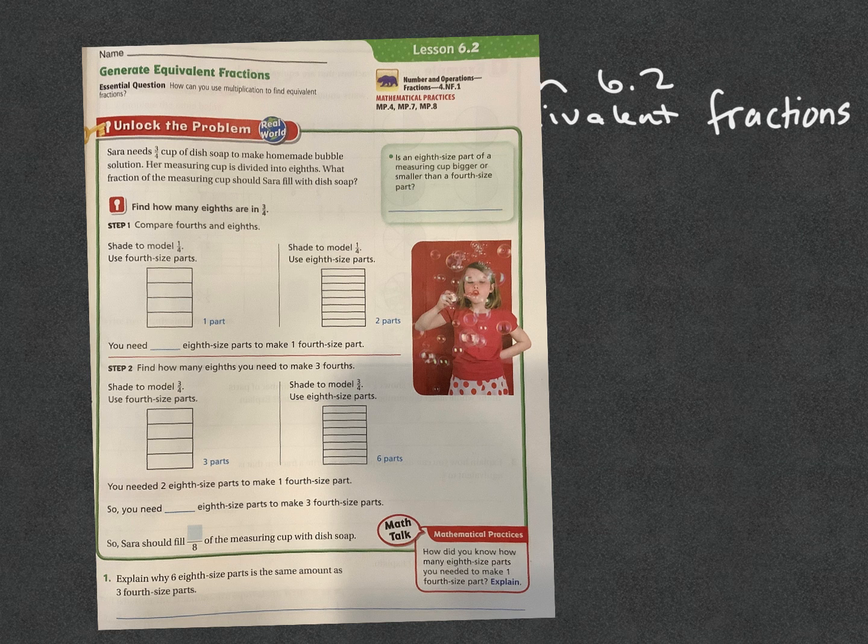So you may have run into a problem like this if you cook a lot. You might need a certain measurement in cups or teaspoons or whatever. Well, let's say cups, a certain measurement in cups of something, but you don't have that size cup. And so you have to figure out what you can use instead and how much of it. So we're going to go through this, unlock the problem, and see how to solve this issue.